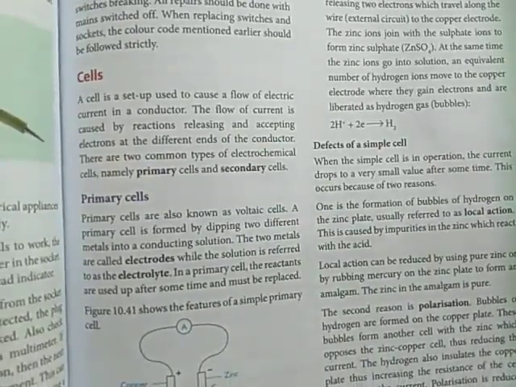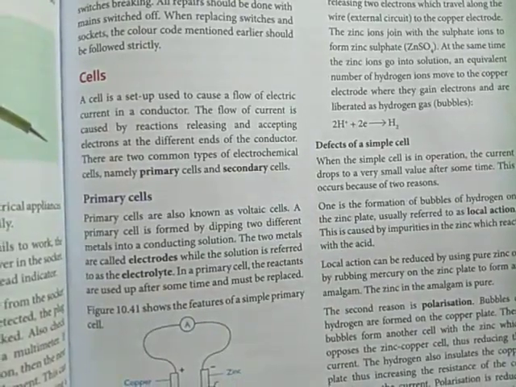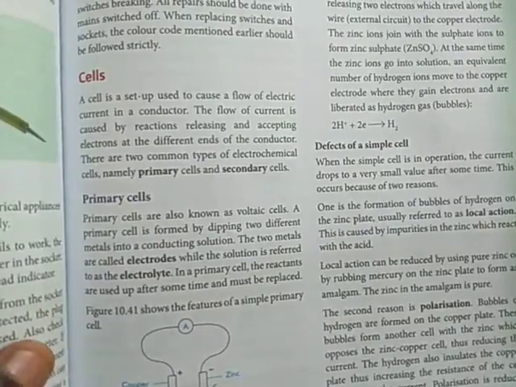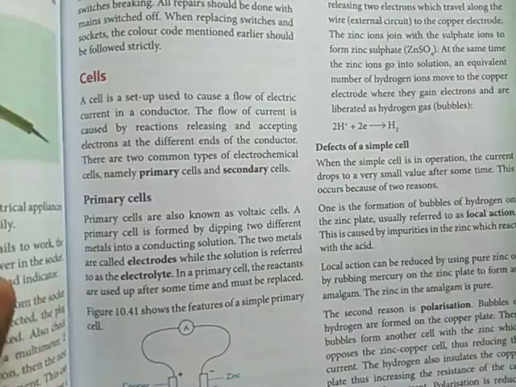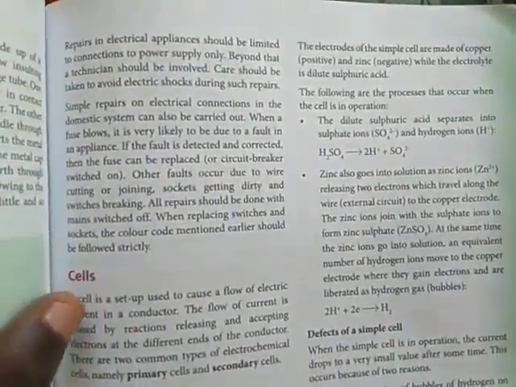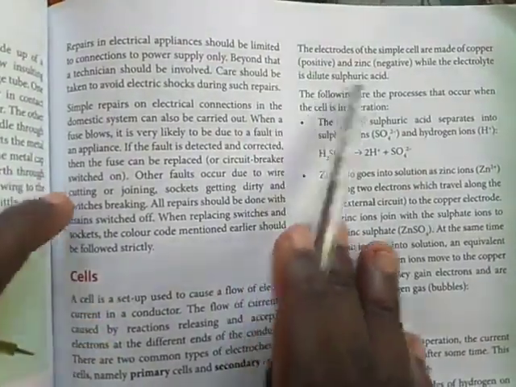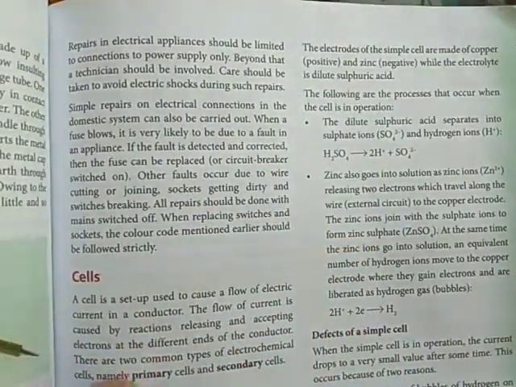In a primary cell, the reactants are used up after some time and must be replaced. Yani kwa mfano tunavyoweka acid katika betri ya maji, inakaa baada ya muda, baada ya hapo unafanyaje? Unatoa ili kwamba betri iweze kuendelea kutunza charge. So the electrodes of a simple cell are made up of copper positive and zinc negative, while the electrolyte is dilute sulfuric acid.